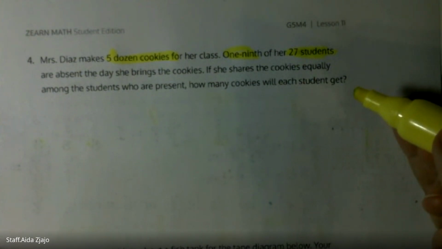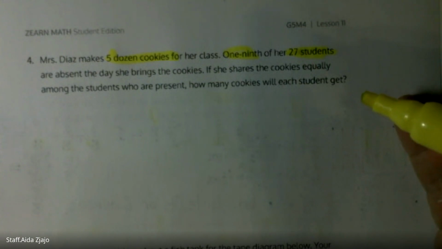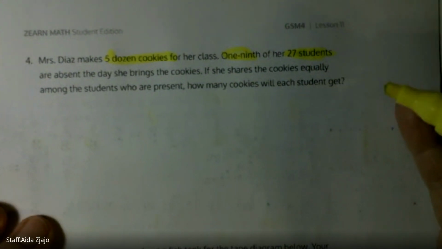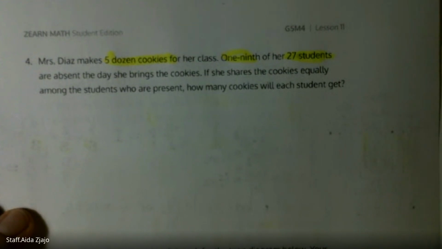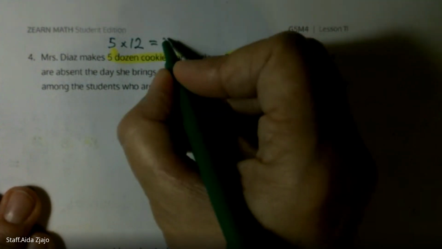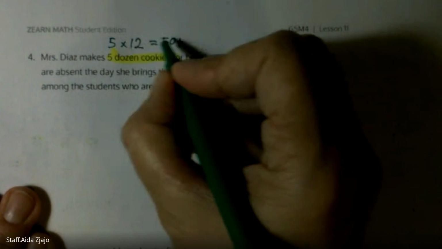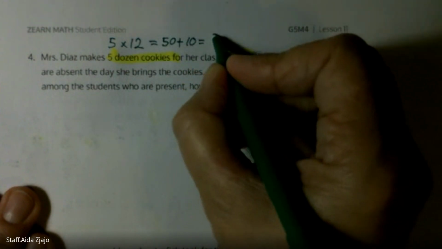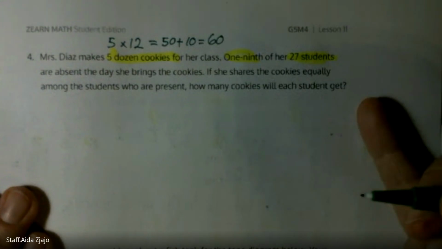So, let's think about how many cookies she brought. 5 dozen means 5 times 12, which is 5 times 10 is 50, and 5 times 2 is 10. So together is 60 cookies.